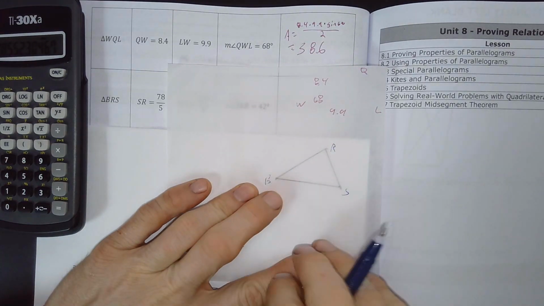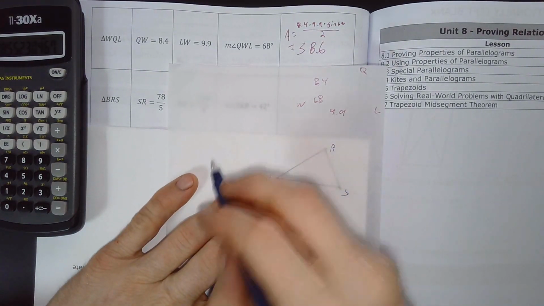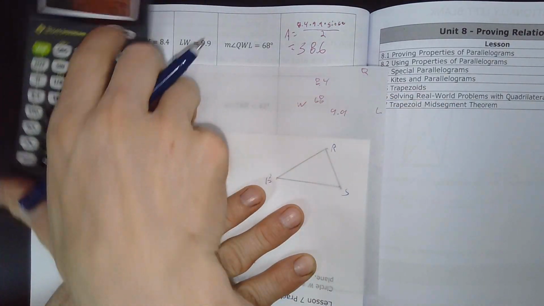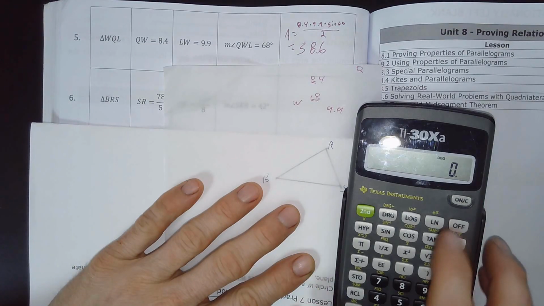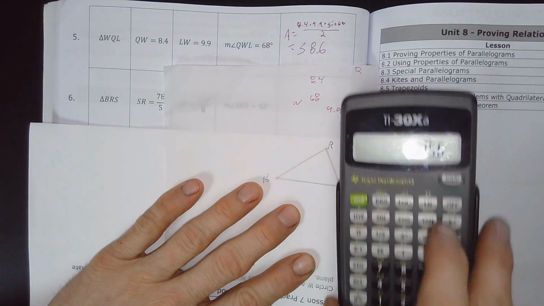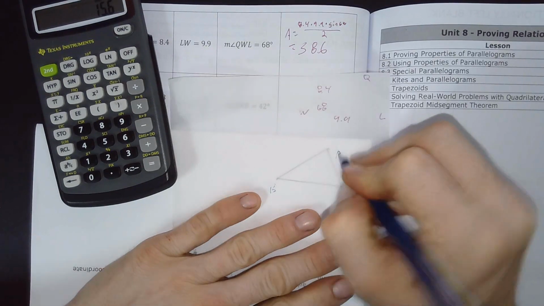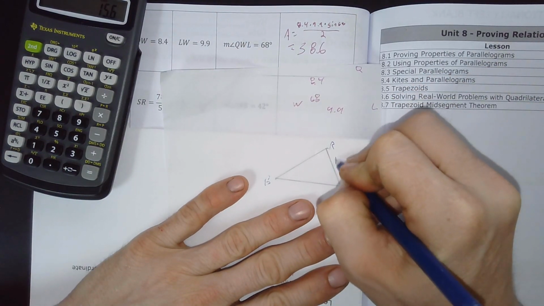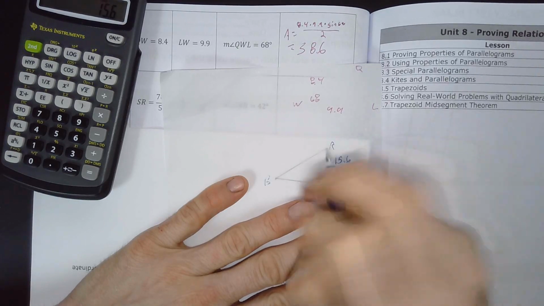Alright, so little b is 78 divided by 5, also known as 15.6.